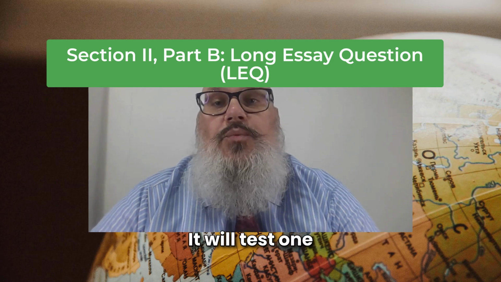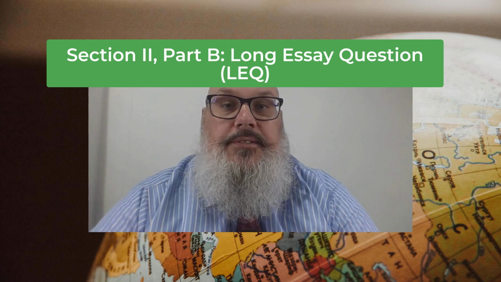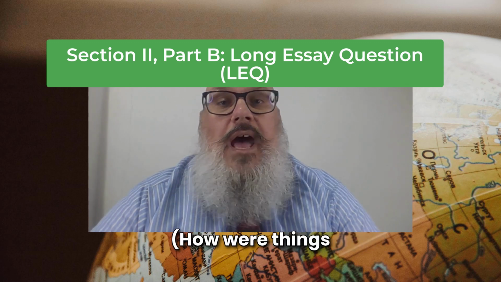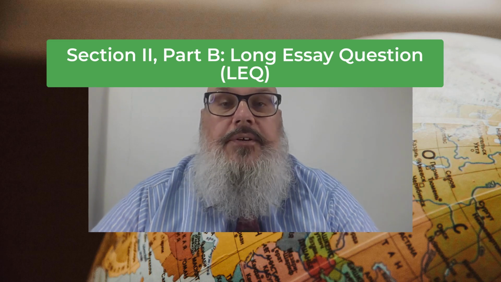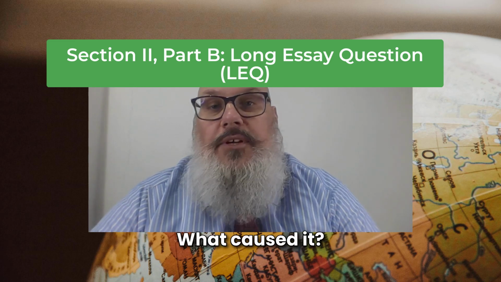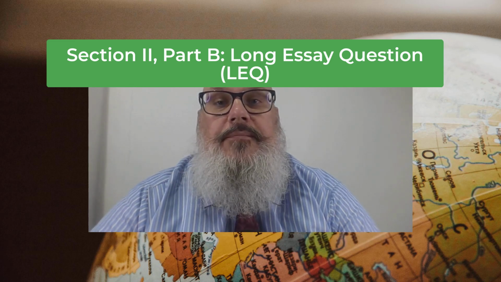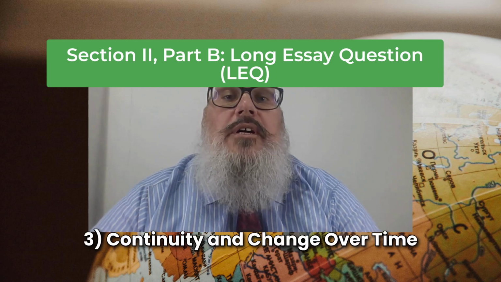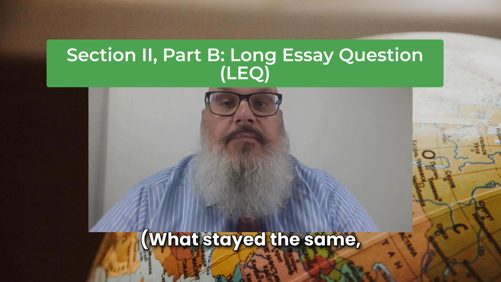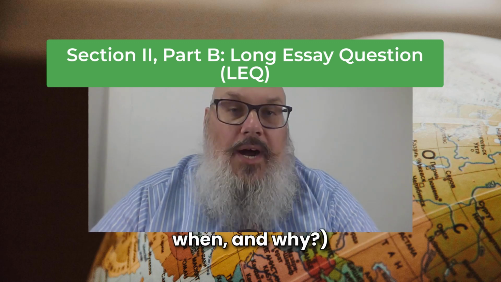It will test one of the major reasoning skills: comparison, how were things similar and different; causation, why did something happen, what caused it, what resulted from it; or continuity and change over time, what stayed the same, what changed, when, and why.